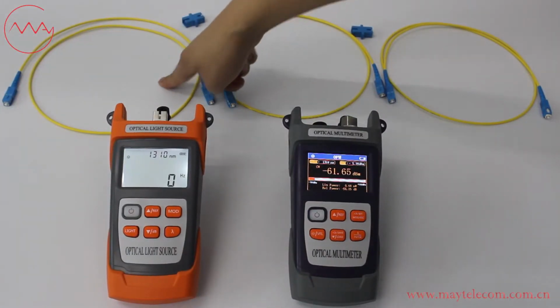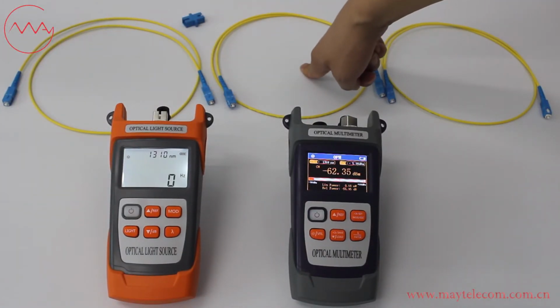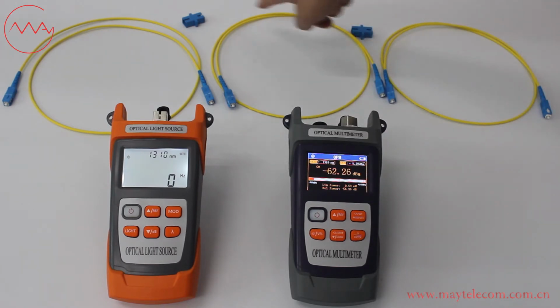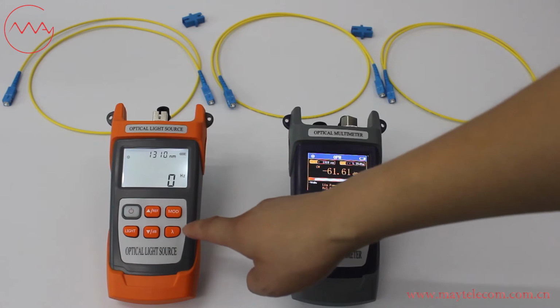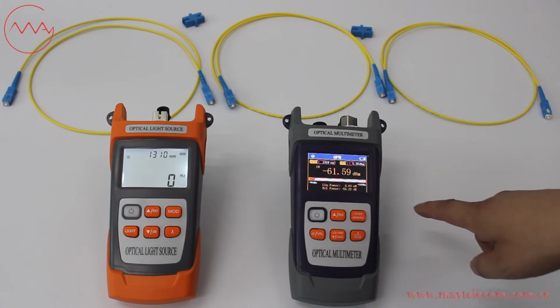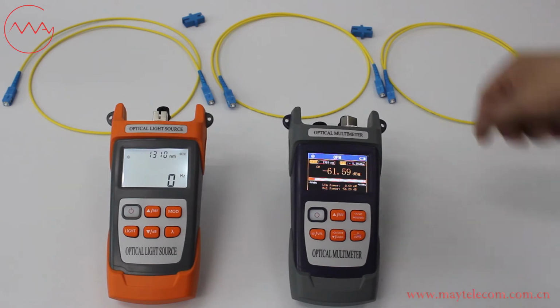Here are reference patch cord. There are 2 pieces of reference patch cord. Patch cord on the test, SC adapters. Set optical light source and optical power meter into 1310 nanometer.